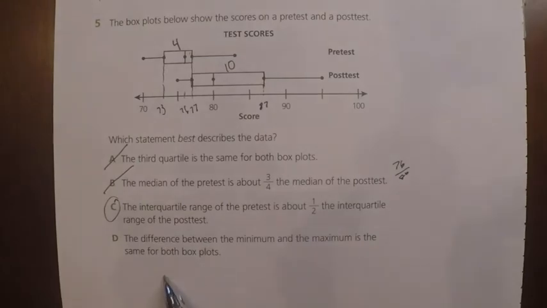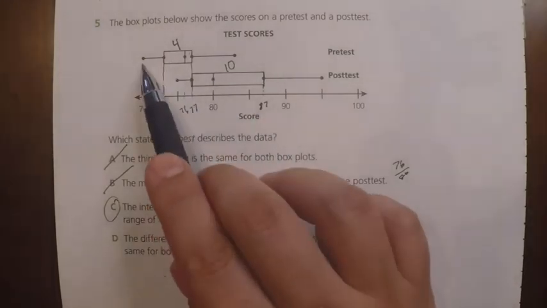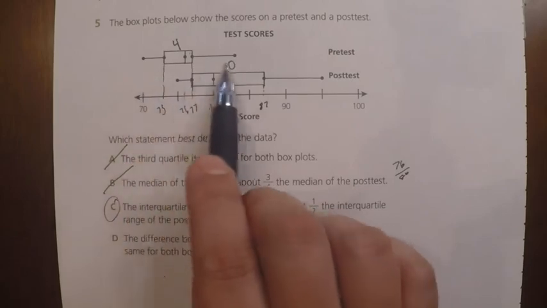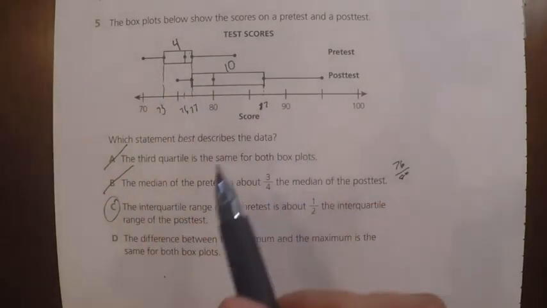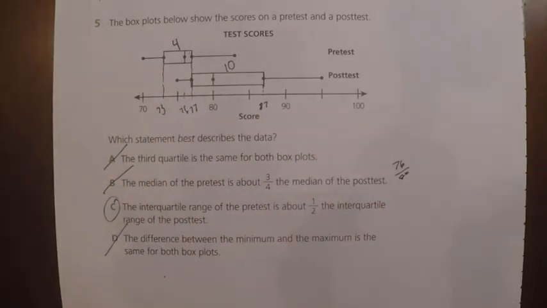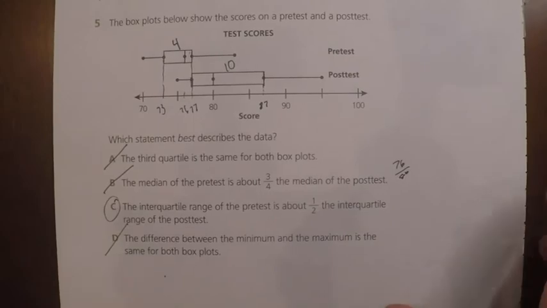Let's just make sure the last one's not correct. It says the difference between the minimum and maximum is the same for both box plots. If we take the minimum and subtract it from the maximum, we have a much smaller range for the pretest than we do for the post-test, so that's not going to be correct. And our answer about the interquartile range was correct.